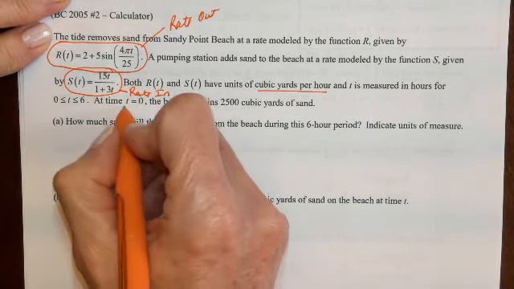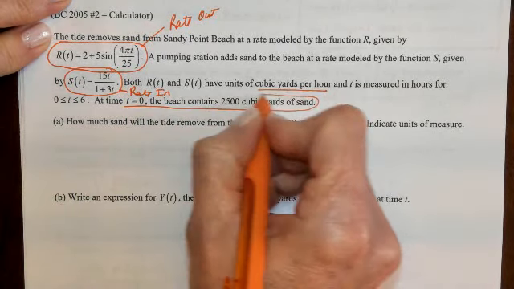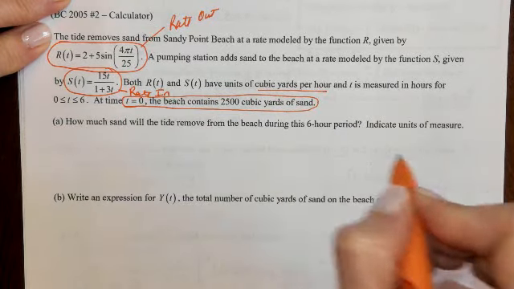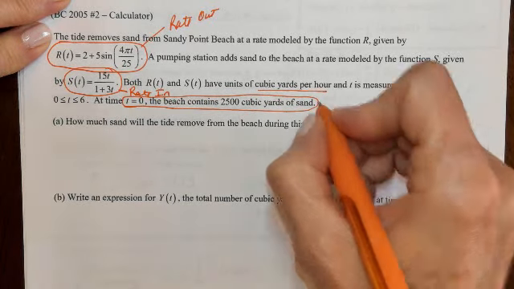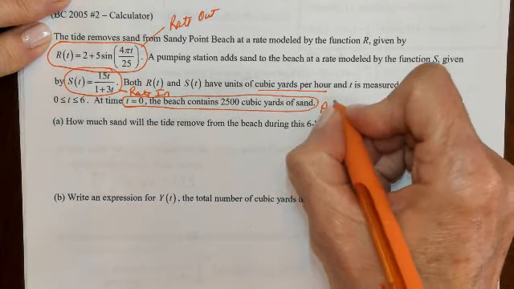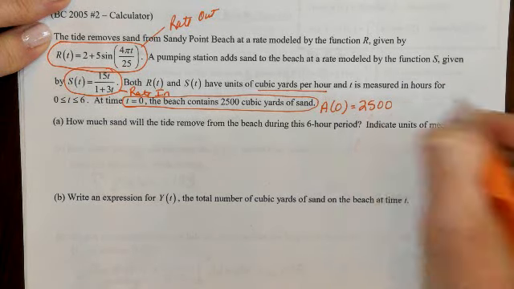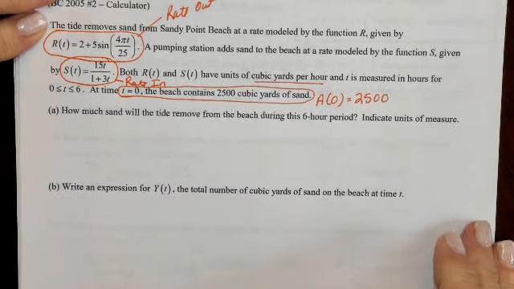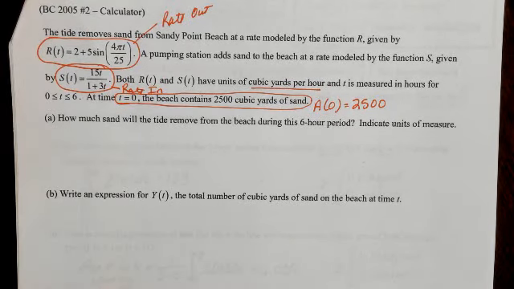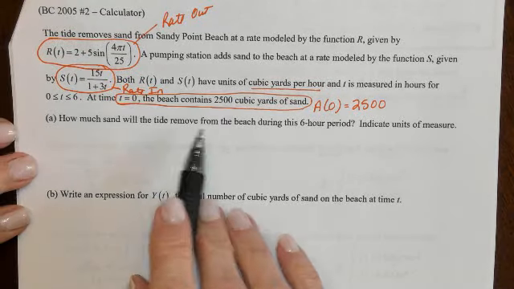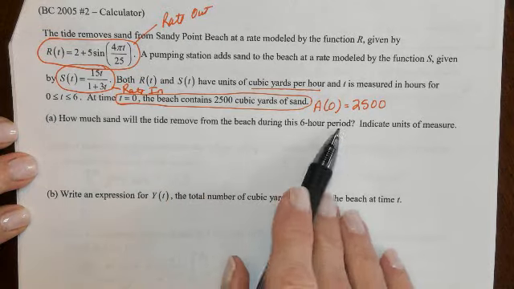And then at time 0, the beach contains 2,500 cubic yards of sand. So there's our initial condition. At time 0, the amount of sand is 2,500 cubic yards. Okay, part A. How much sand will the tide remove from the beach during the 6-hour period?